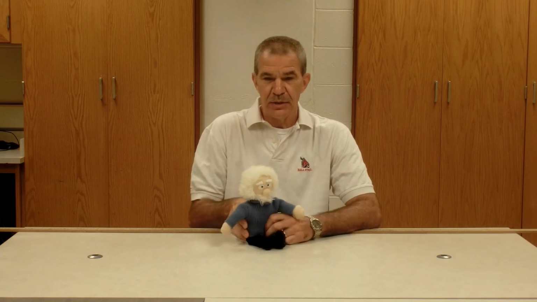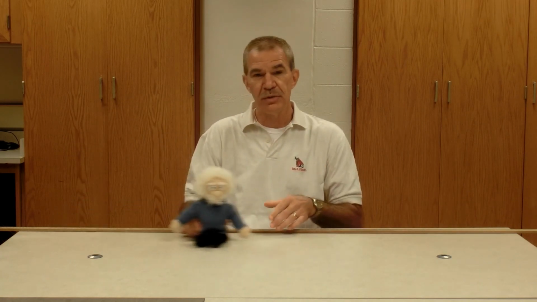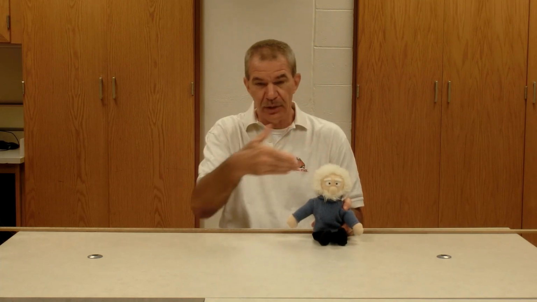Distance is pretty simple. It's exactly what you think it is, how far you went. Suppose we started out over here and we moved 10 feet to the right. The distance traveled is 10 feet. If we started out over here and we moved 10 feet to the right and then 4 feet to the left, the distance traveled would be 10 plus 4, 14 feet.